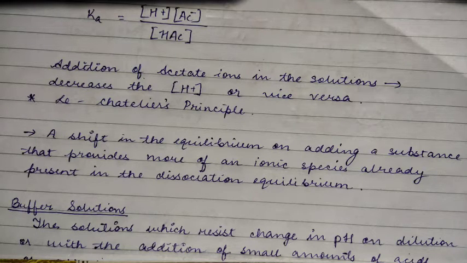Since we have taken acetic acid as an example, and acetate ion and hydrogen ion were already there, it was maintaining equilibrium, but we have disturbed the equilibrium by adding more acetate ion and or more hydrogen ion. So in that case, it will always try to shift in a direction such that the equilibrium is maintained. Clear?